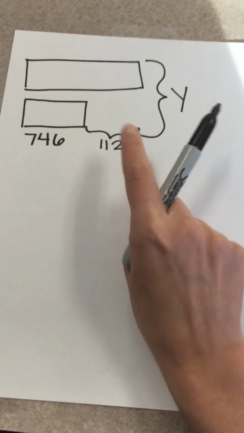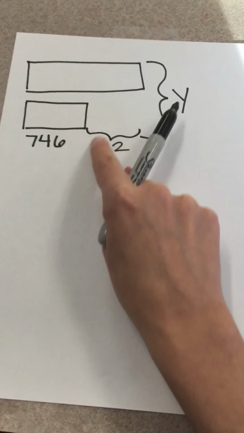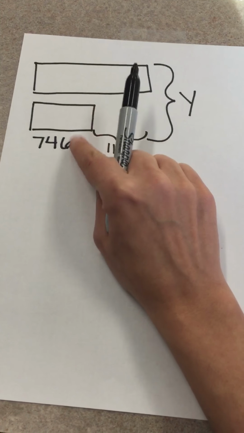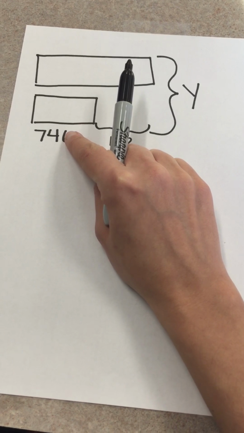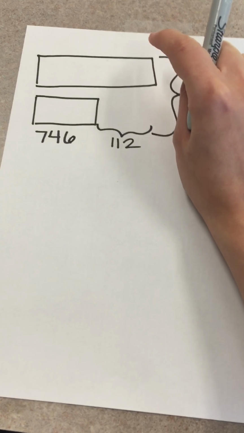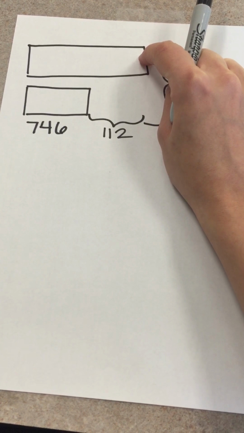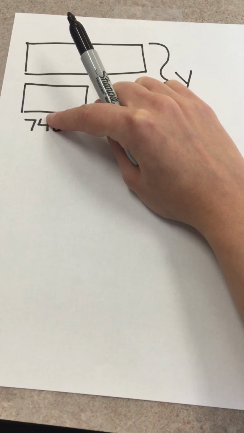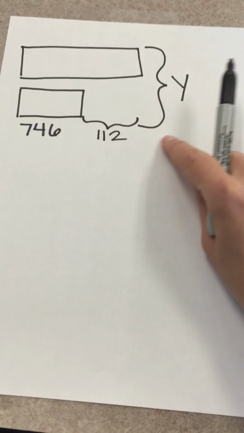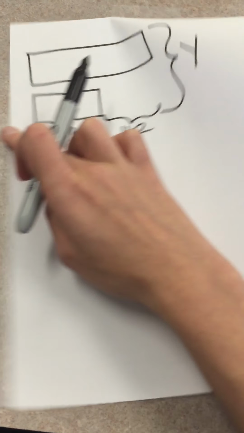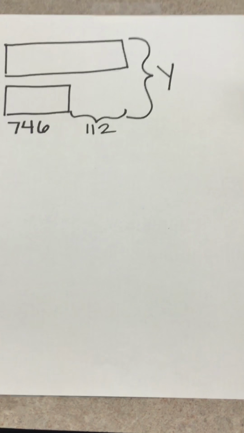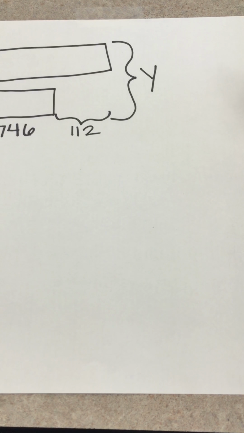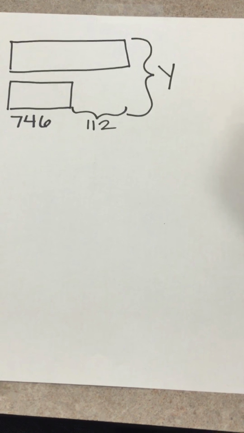You can see because this one's longer and this one's shorter. And the distance is this right here, 112. So we know that this tape is 112 less than this tape, and this tape is 112 more than this tape. When we see this on the side, that means it wants us to find the total of everything. So I'm going to think of something that would make sense. Maybe because Halloween's coming up, I'm going to think about candy.